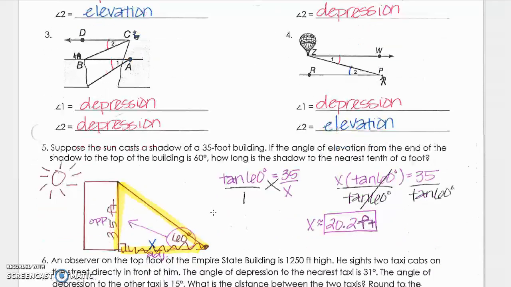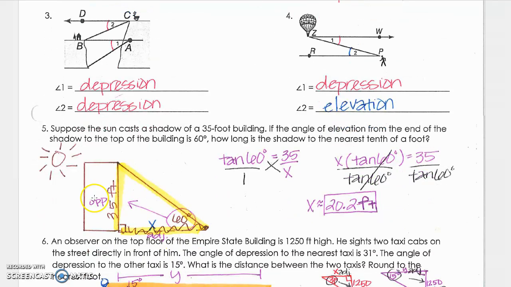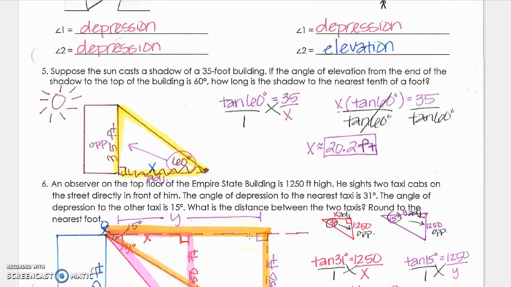For number 5, I hope that you drew some sort of building, and looking at how the sun is casting a shadow, our angle of elevation is down at the bottom right-hand corner. You should have used the tangent ratio. Tangent of 60 degrees equals 35 over x, and when you round to the nearest tenth of a foot, we're looking at 20.2 feet.